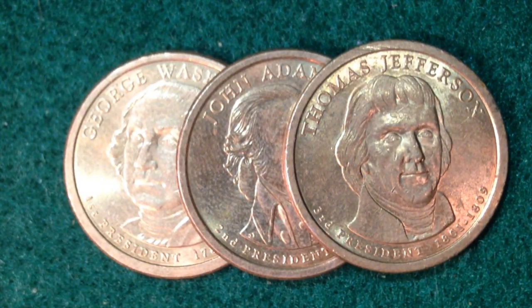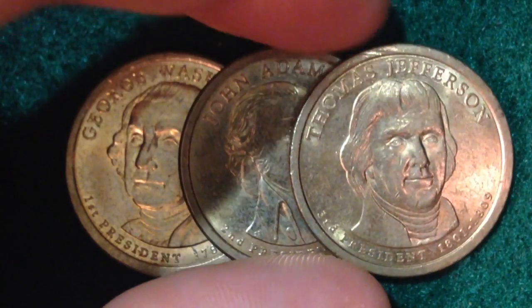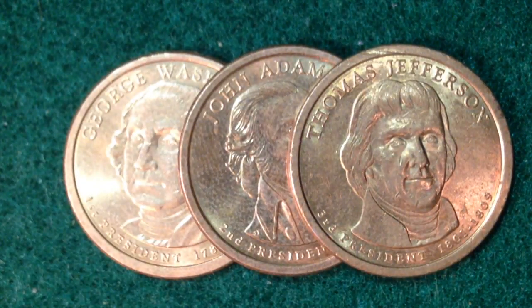The mintages on these coins are in the hundreds of millions. So until they took away the intended for circulation designation, in which they dropped down severely, but those were sold directly from the mint to coin collectors, so a lot of coin collectors just held on to those as well.